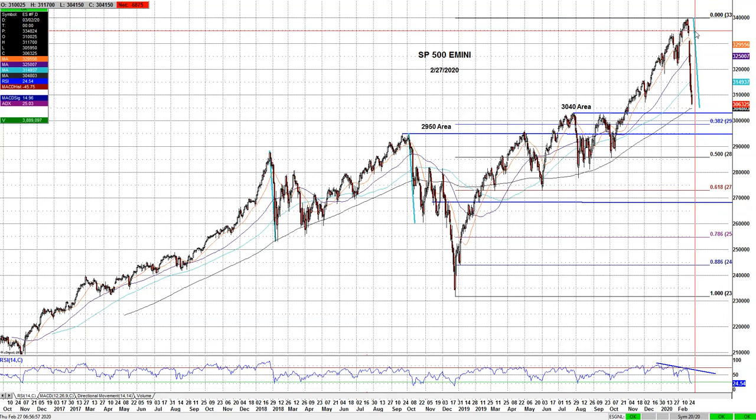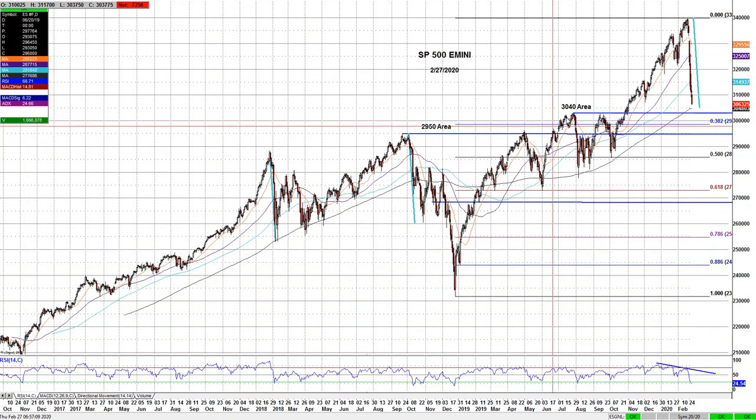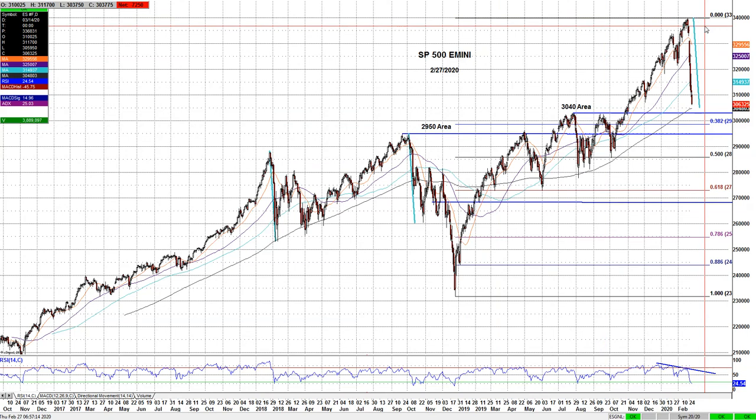You can see on this chart, I've got the S&P 500 E-mini chart. This is a daily chart, and I have it so we can see some data going all the way back to the end of 2016 and up into 2020. So first thing I want to do is talk about some areas of support that the market may see.